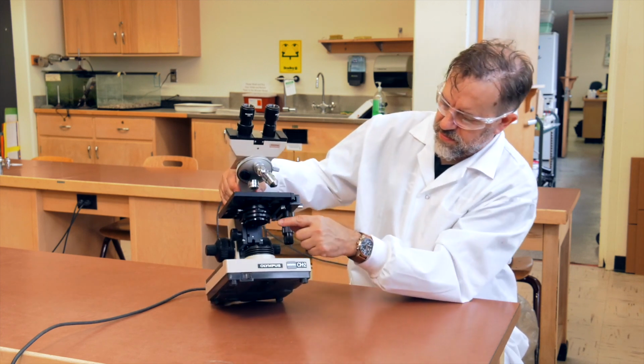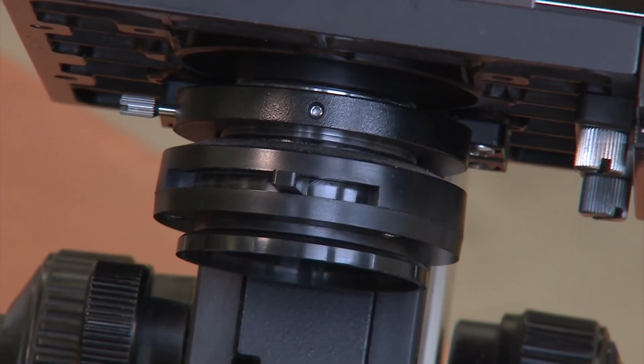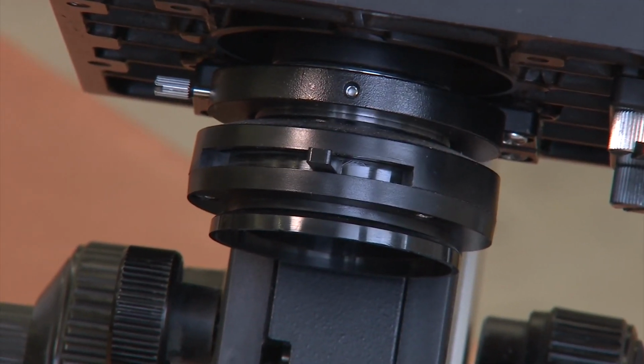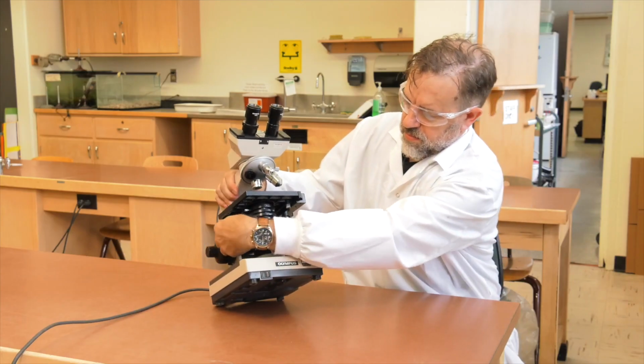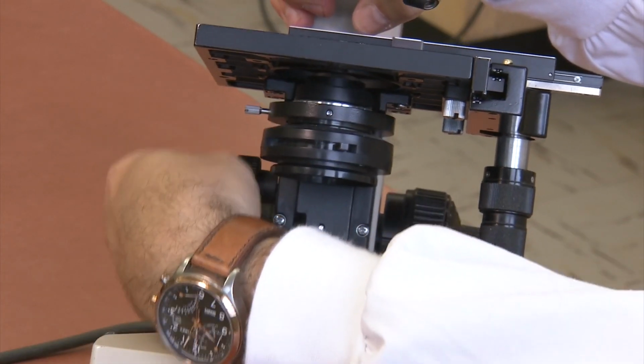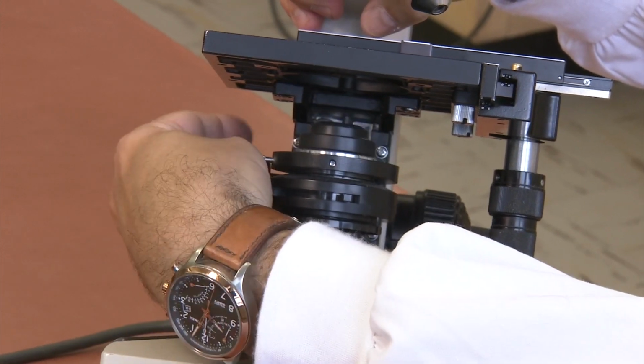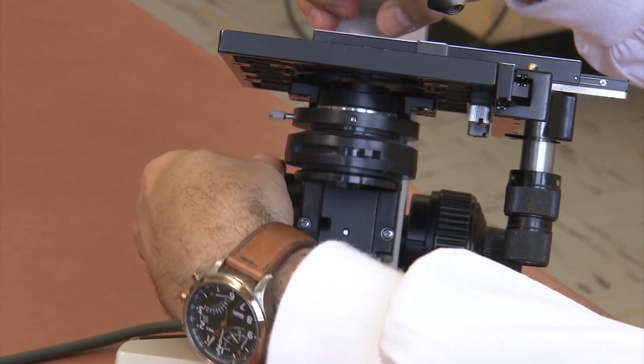Directly below the stage are the condenser and iris diaphragm assembly. The condenser focuses the light directly onto your sample and is controlled by the condenser adjustment knob, located on the left of the stage and assembly.